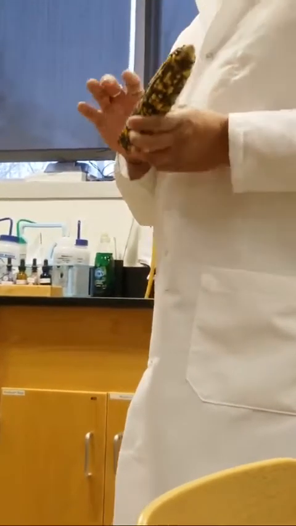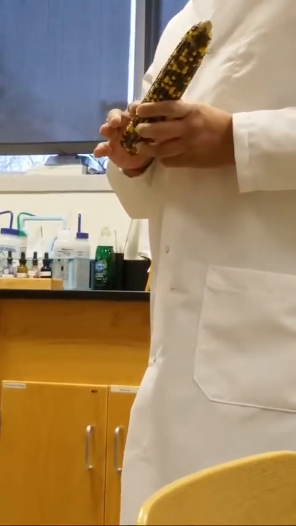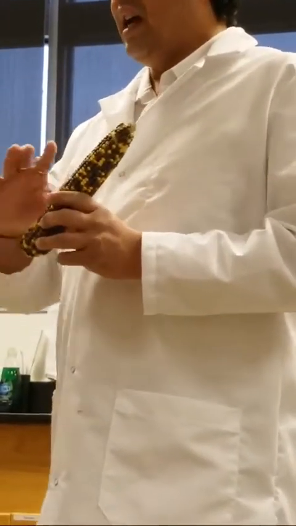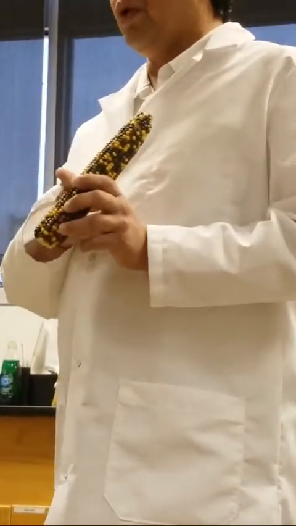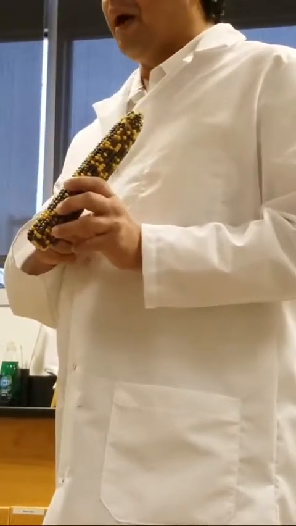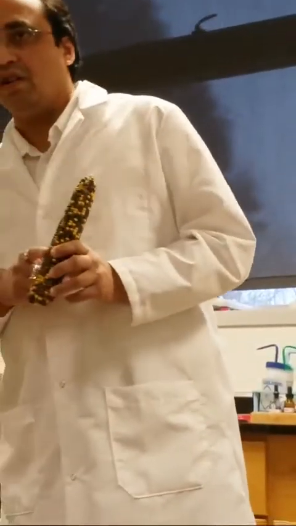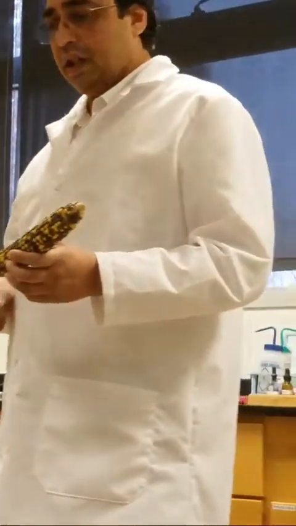You need to check whether there is 3:1 or not. So I would suggest not just counting side by side. Take 3 random rows, count the number of purple and the number of yellow, and find out whether it is a 3:1 ratio or not. Okay? So this is your first experiment. Don't mix up these things.